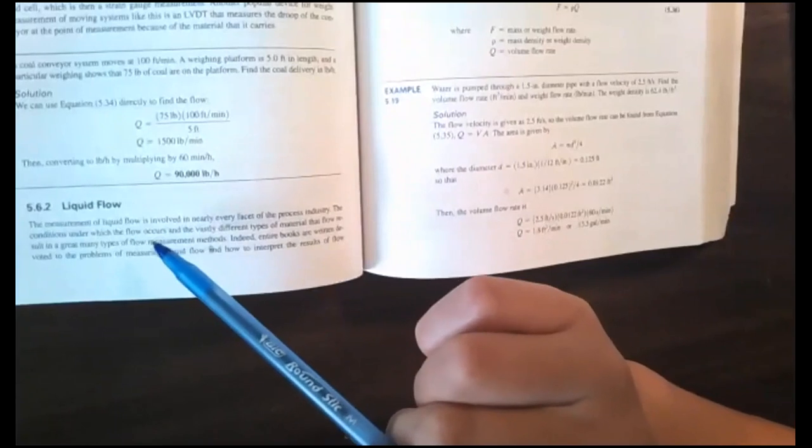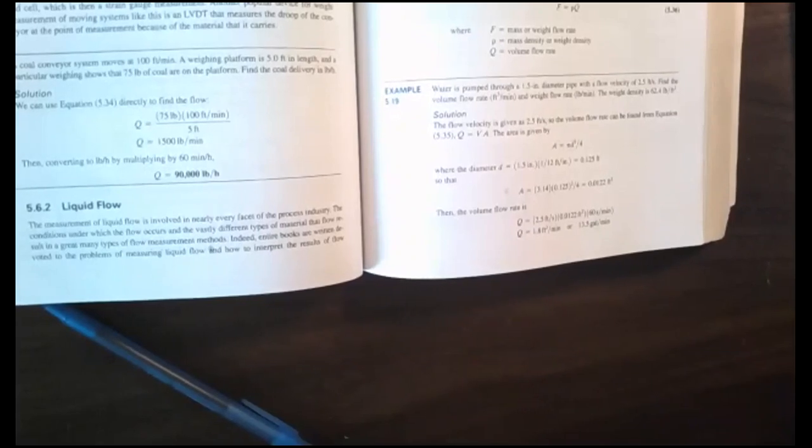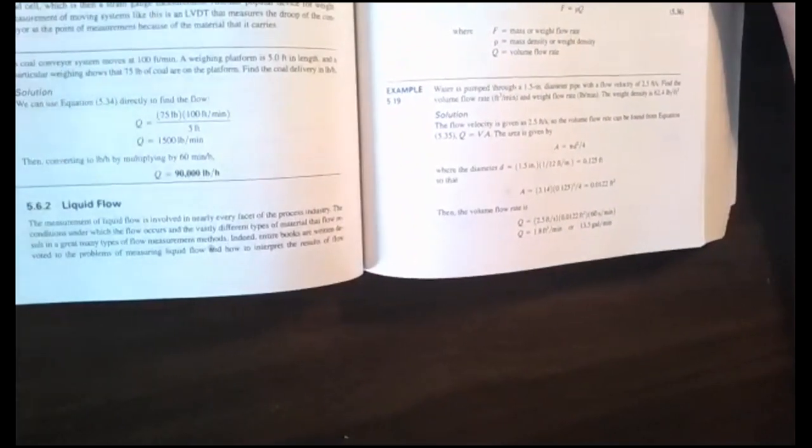So that is something potentially Shenzhou Plastic can put in, probably already have one of those. I don't know. So that's a solid flow, solid material flow rate.